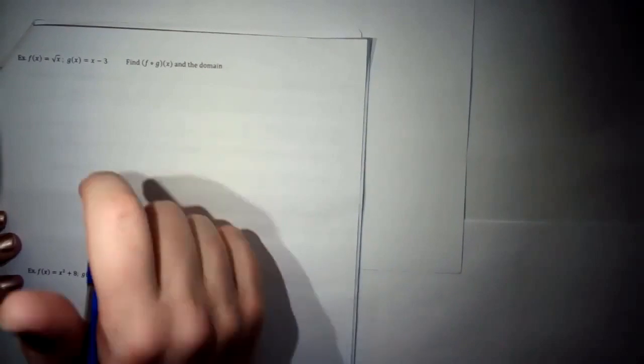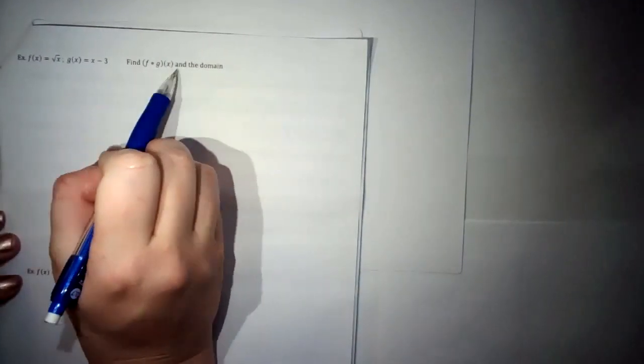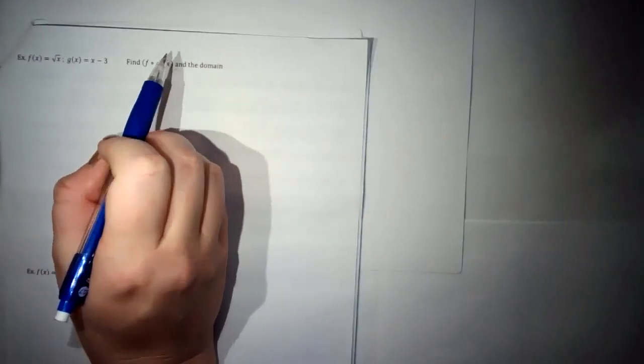Okay, so on the next page, we now have a radical in play. Notice f of x is square root of x. Everybody see that? So we want to find f of g of x, and we're going to need to find the domain because we're no longer just going to have this nice little all real number situation where we don't really have to worry about it. Okay, so this is the only thing they want you to find. We don't have to find everything.